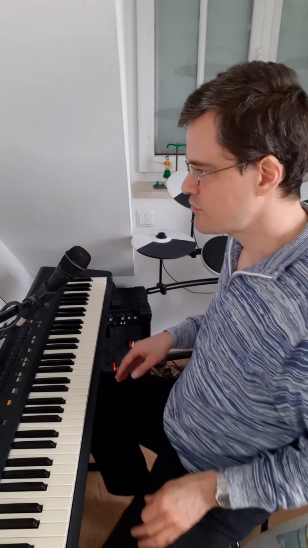Now let's take a look at the song Φτάνει, κλαίμε, which has an even grouping, and you can use a very simple accompaniment pattern for that, which goes like this.